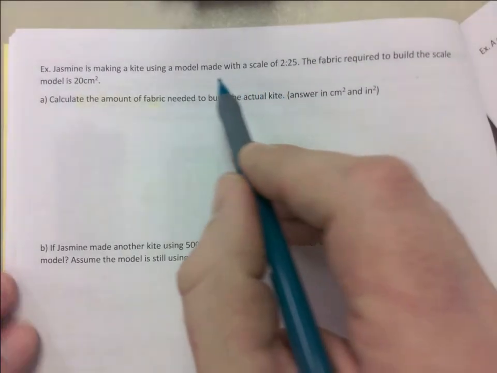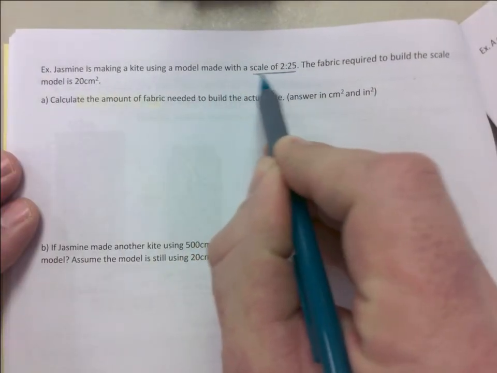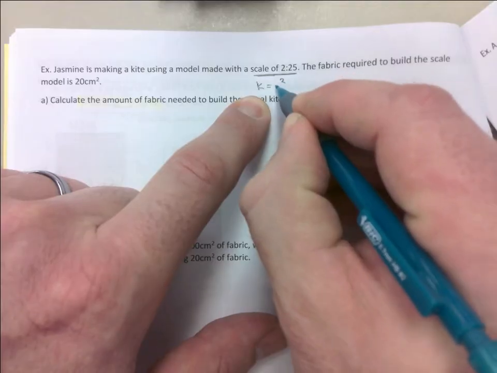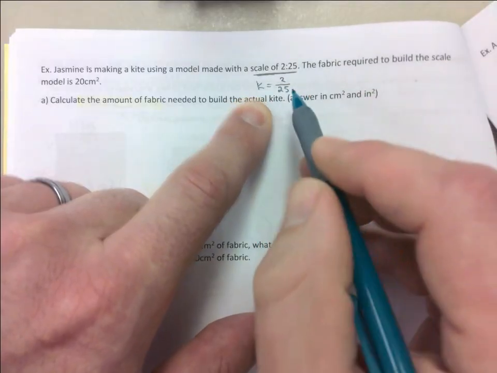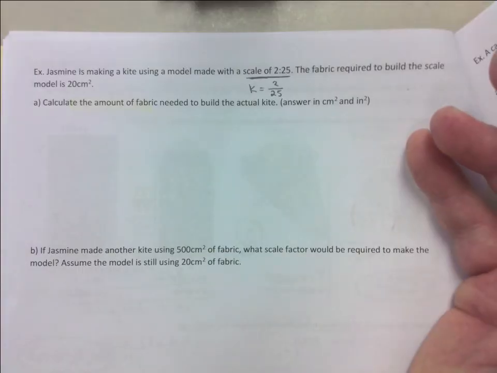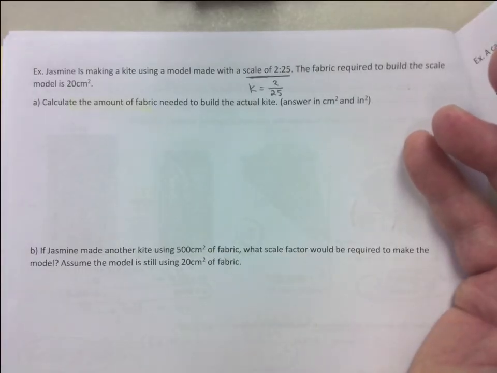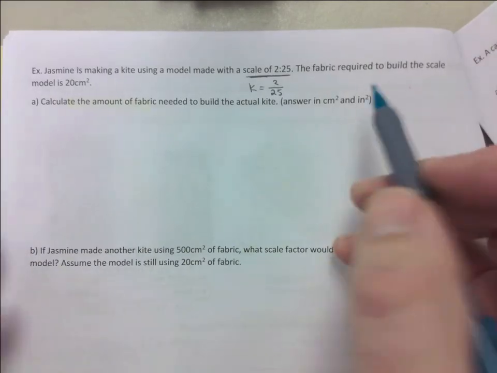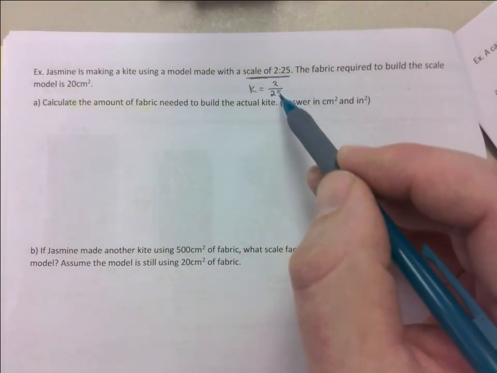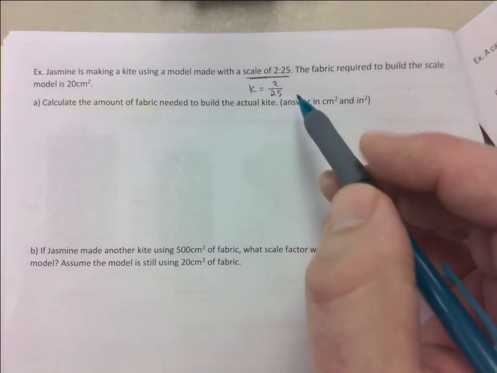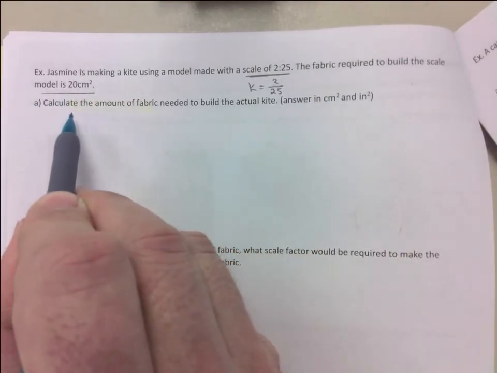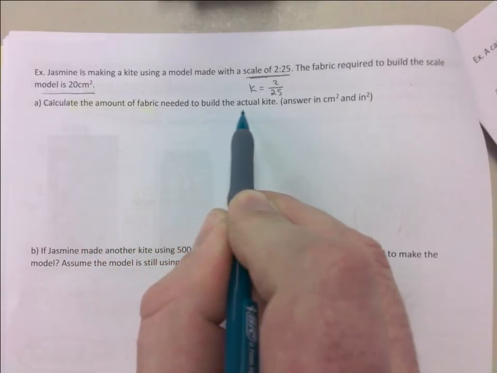Jasmine is making a kite using a scale. This is a scale because it's the format of a scale, but this is really a scale factor as well. You just stack them, 2/25. No need to convert because there are no units. Perfect, that's how you want it. If there had been units and they were different, make sure you convert. You've got to get rid of the units. They've got to cancel out. The fabric required to build the scale model is 20 centimeters squared. Calculate the amount of fabric needed to build the actual kite.